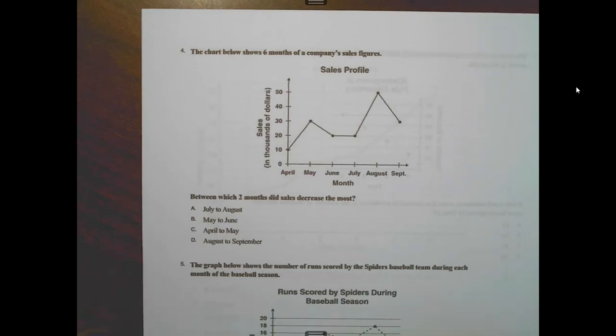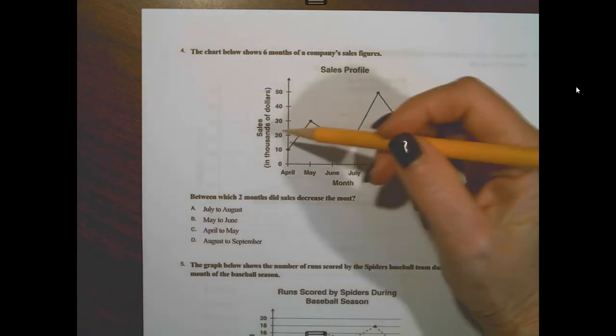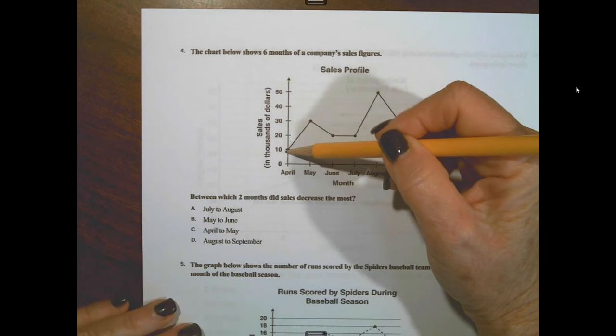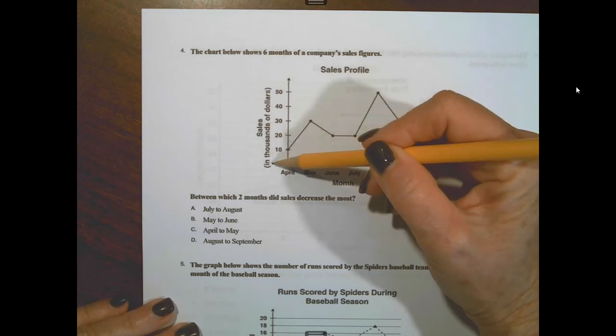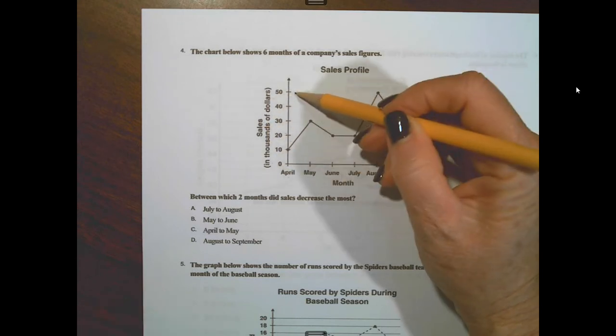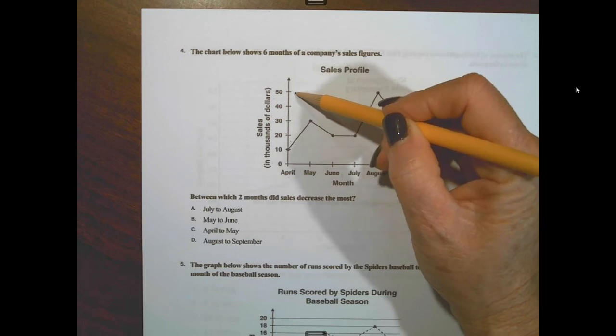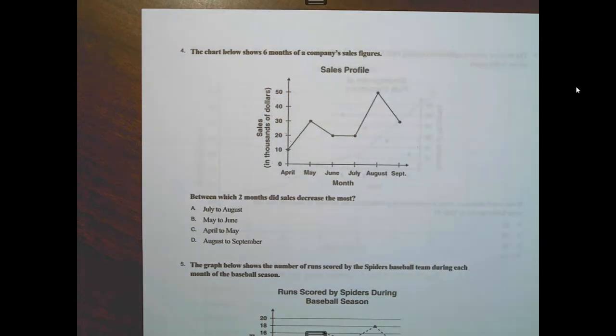We're going to look at problem number 4. The chart below shows 6 months of a company's sales figures. All right, so we have the months April through September. And again, my sales, this is not $10 and $20. It's sales in thousands of dollars. So 50 means $50,000. All right. Between what 2 months did the sales decrease the most?